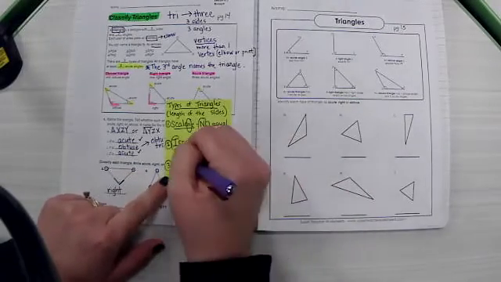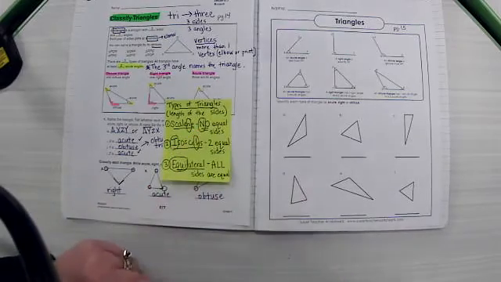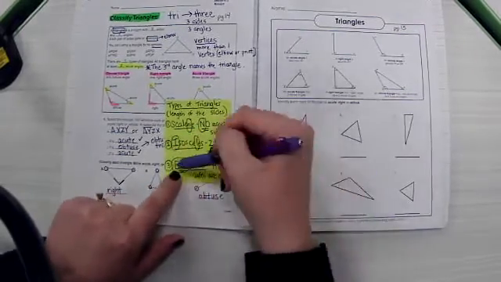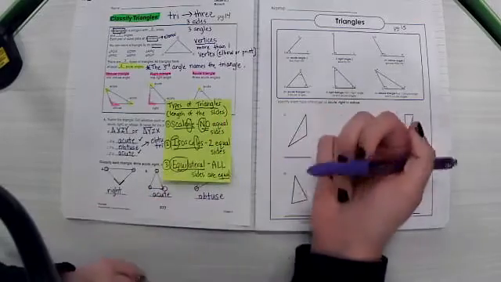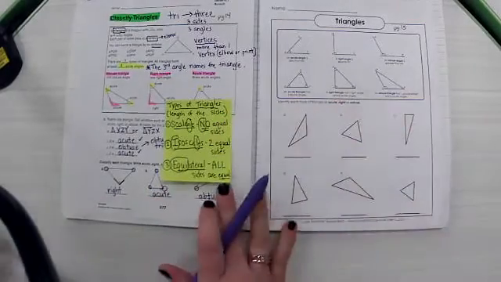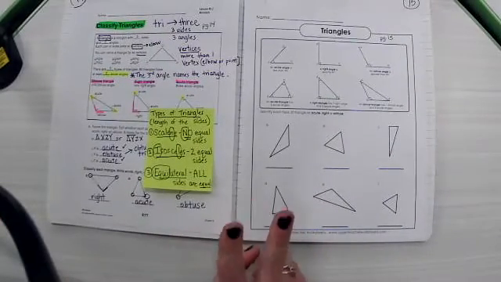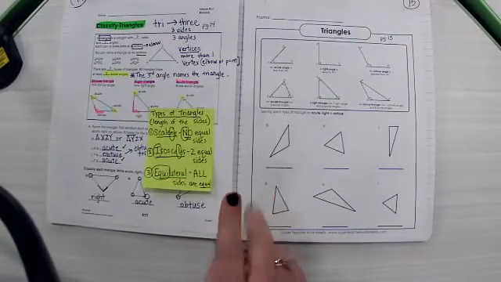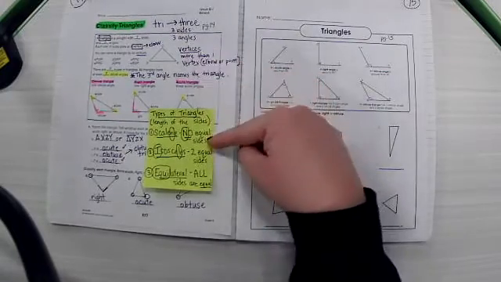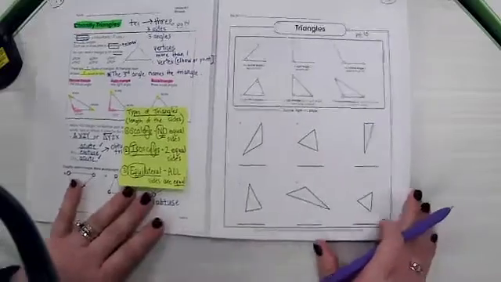When I see all sides are equal, I see that there's a prefix at the beginning of this word, equi, that means the word equal. So if I remember equal means equal, that's going to help me remember those words. So now we've learned 2 different ways to identify and classify triangles. The first was based on the angles. The second is the measurement of the sides.